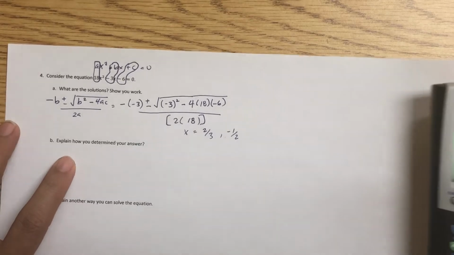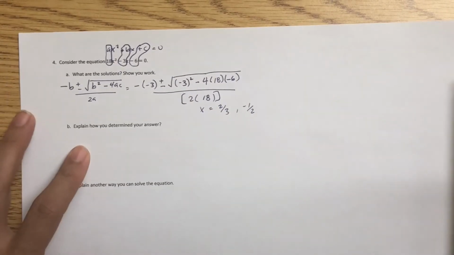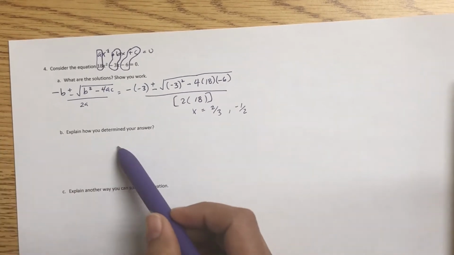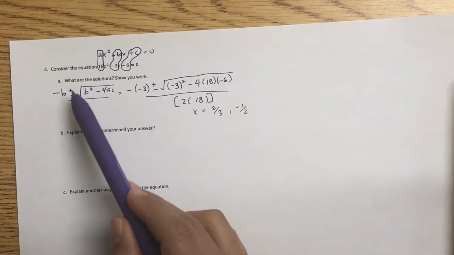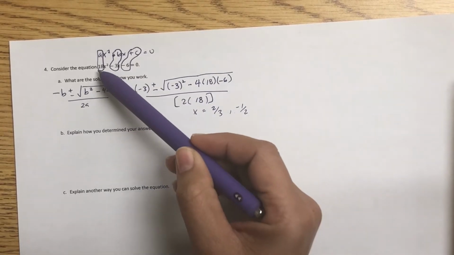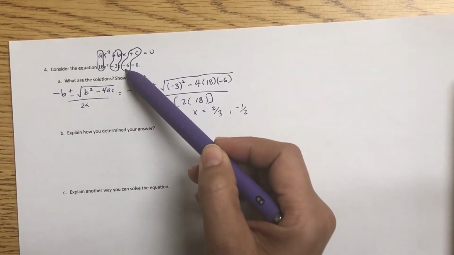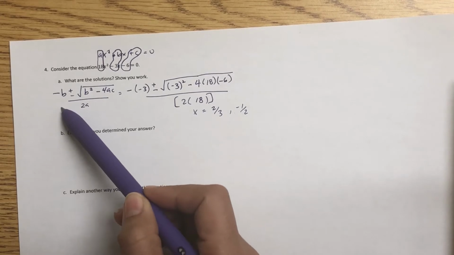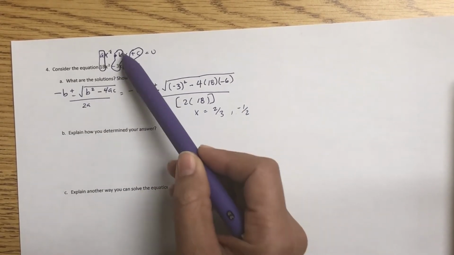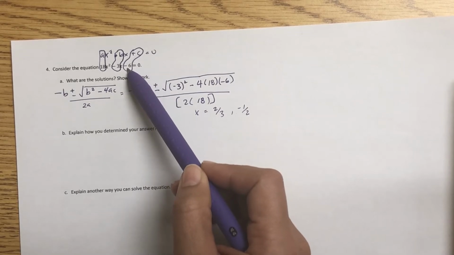All right, explain how you determined your answer. I'm going to tell it to you in words, what I did. First, I made sure that the equation was in standard form, and I labeled my a, b, and c. Then I copied down the quadratic formula and plugged in a as 18, b as -3, and c as -6.